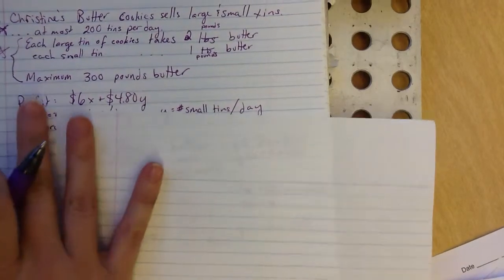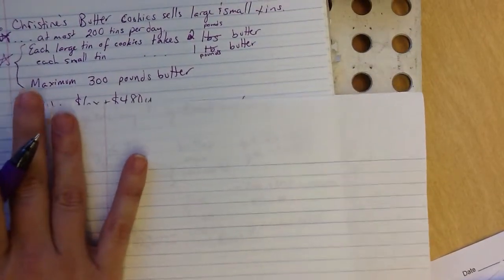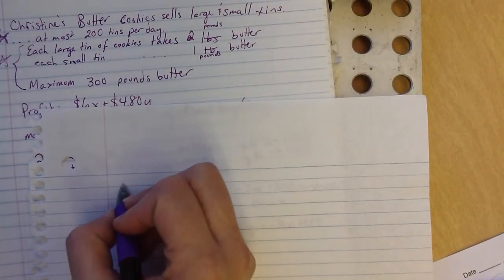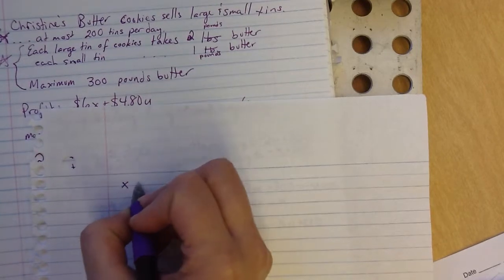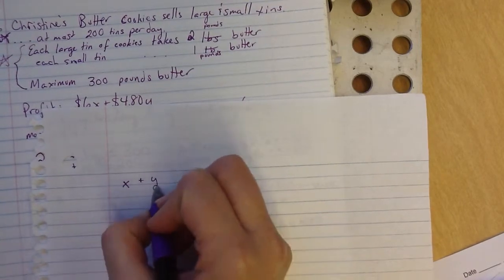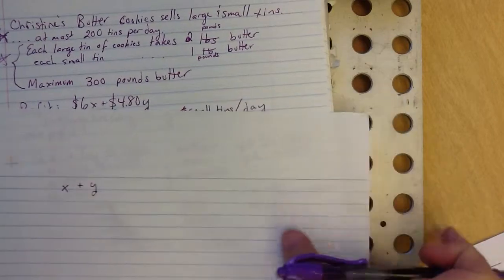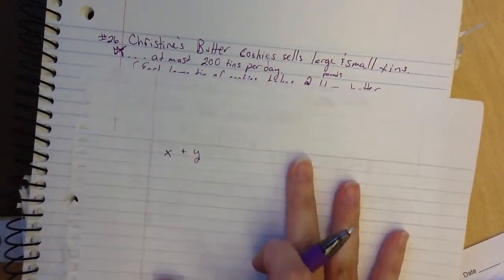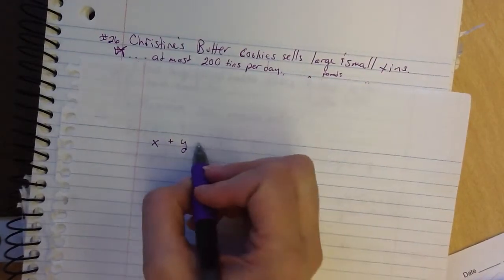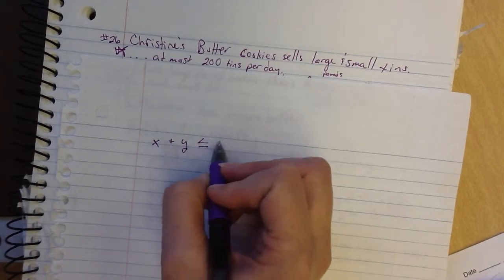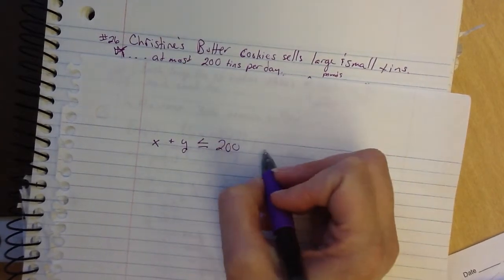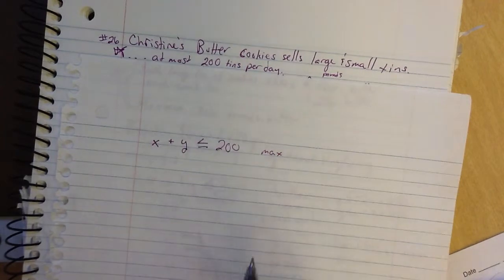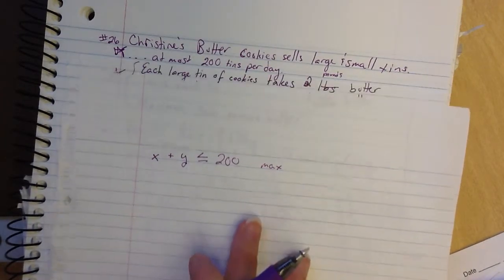First, I know that they can make at most 200 tins per day. So if I take x, that's the number of large tins, plus y, the number of small tins, that can't be any more than 200, so x plus y is less than or equal to 200. There's a maximum number they can make.